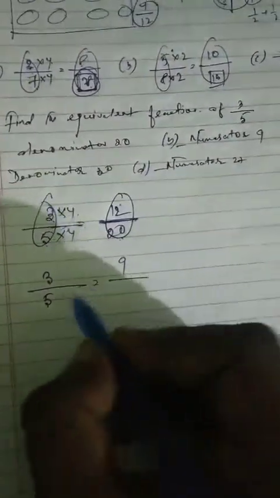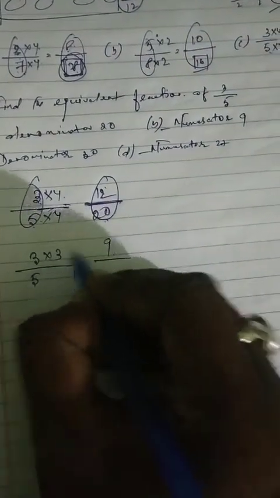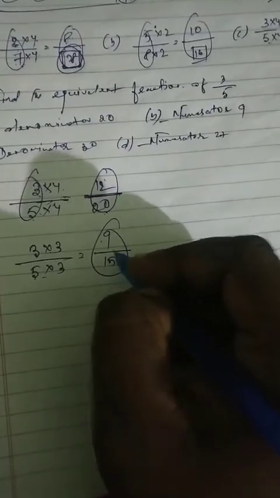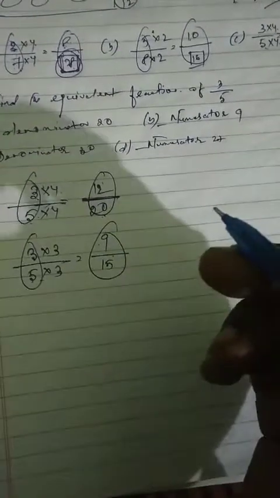The next one is 3 by 5, same fraction, when the numerator is 9. So children, when does 3 turn into 9? When we multiply it by 3. 3 threes are 9. With the same number, the denominator 5 will also be multiplied. 3 fives are 15. So 9 by 15 is another equivalent fraction of 3 by 5.